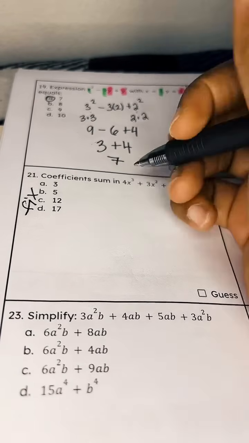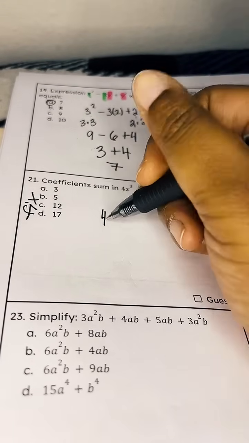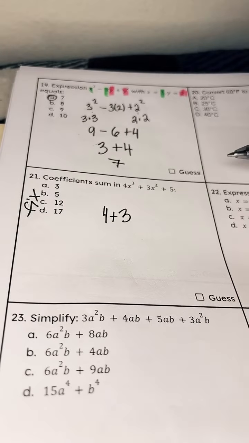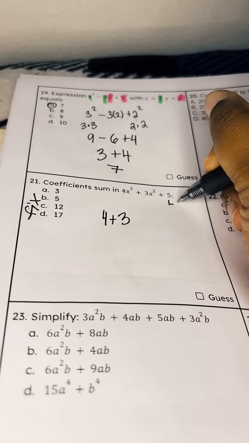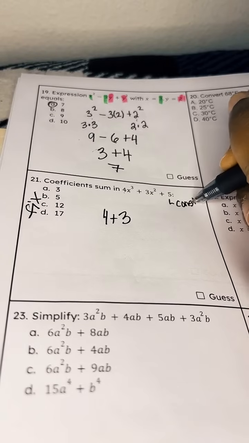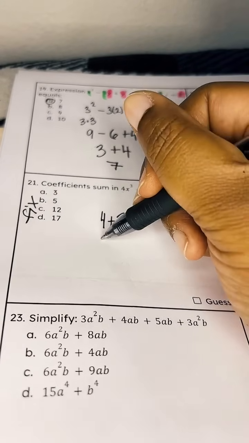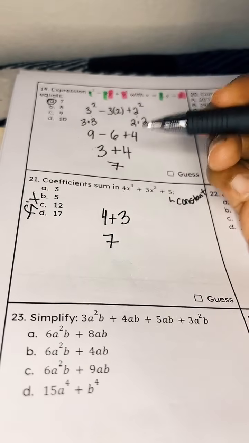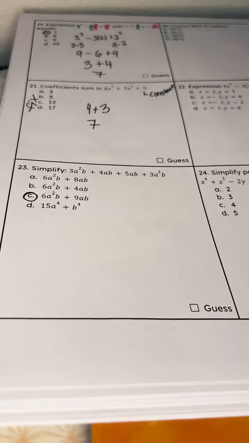Why is it 7? Because this 4 is a coefficient. This 3 is also a coefficient. This is not a coefficient. This is a constant. So 4 plus 3 is 7. So I got to fix that one. All right. Good. 23 is C. One vice said. One vice, I got to circle it just because you said it.